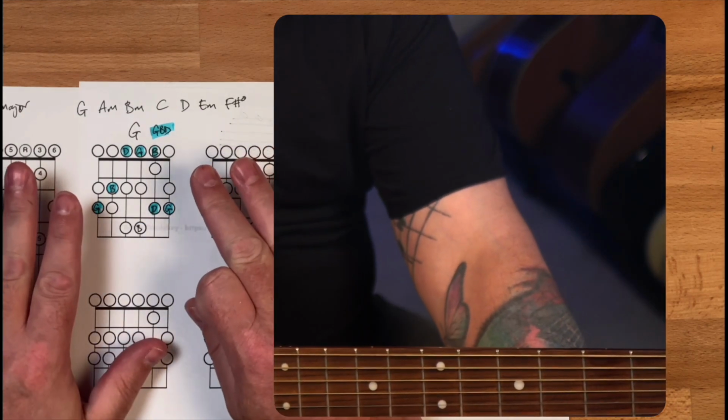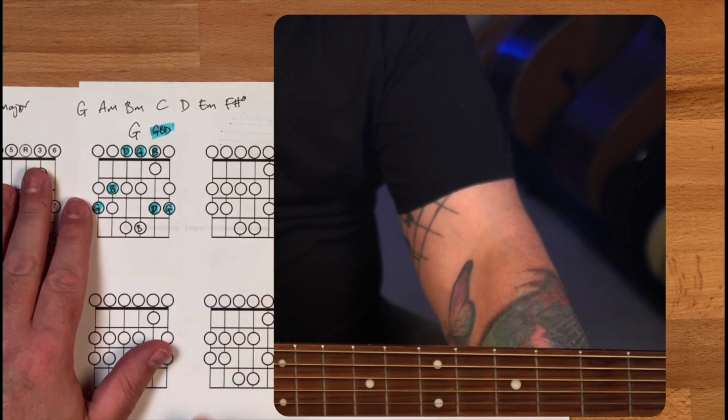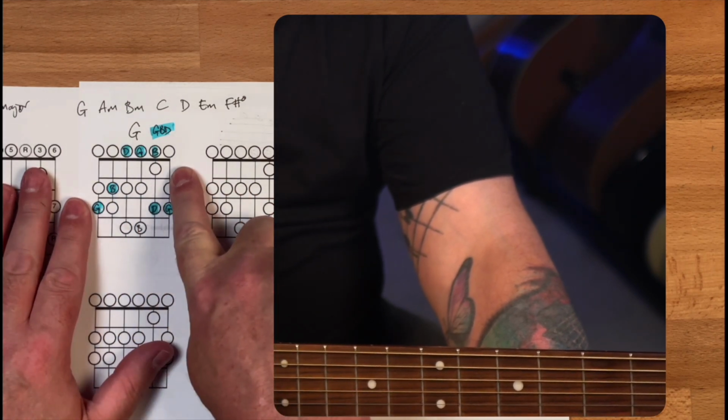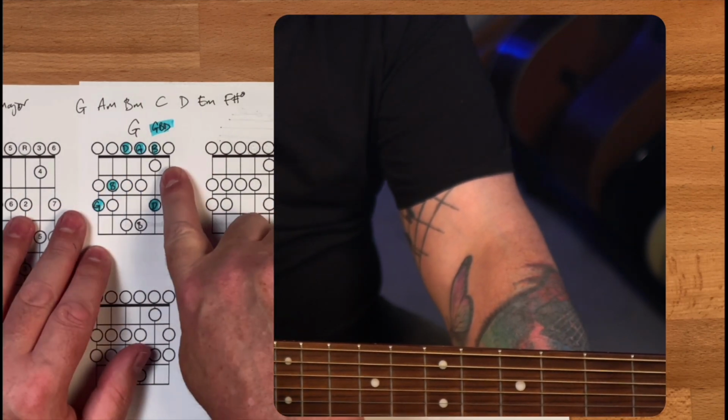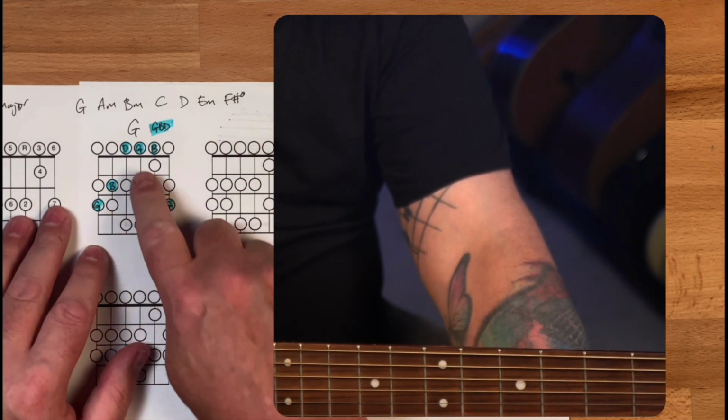What I absolutely adore about the key of G is, look at the open strings, guys. Are any of them illegal moves? When I mean illegal moves, are some of those open strings off limits? No, they're not. They're in the pattern.